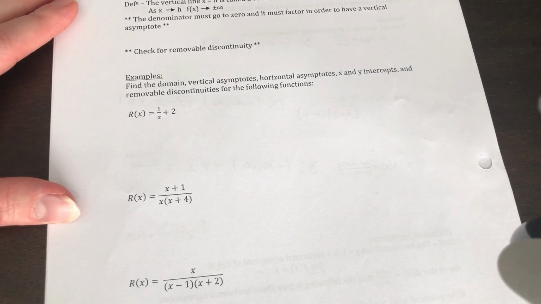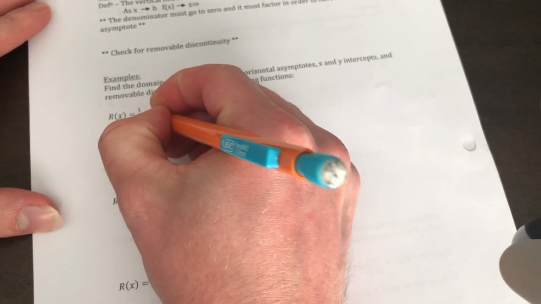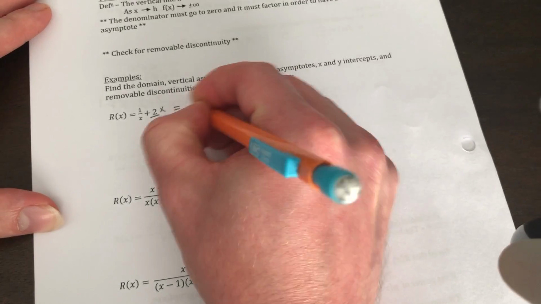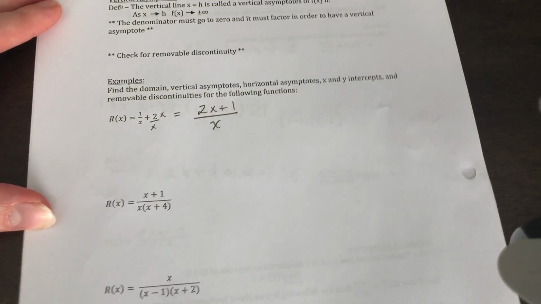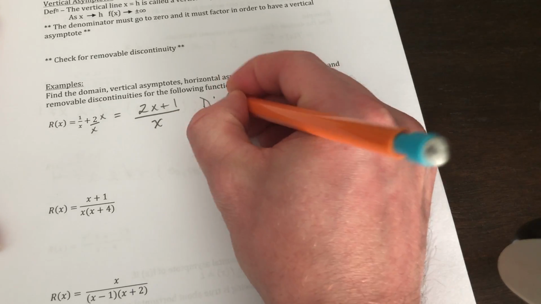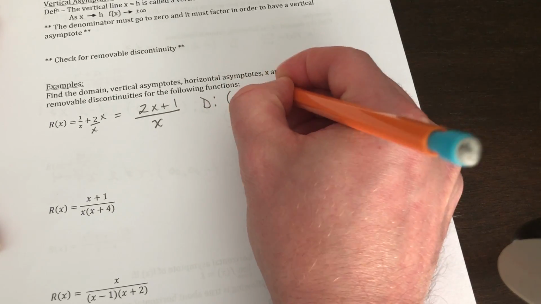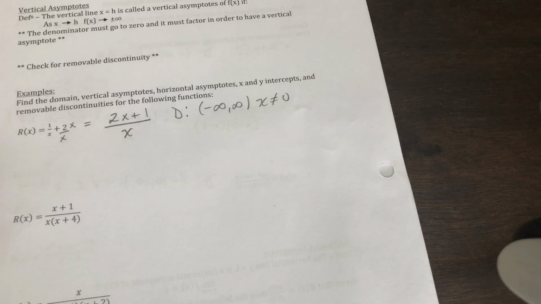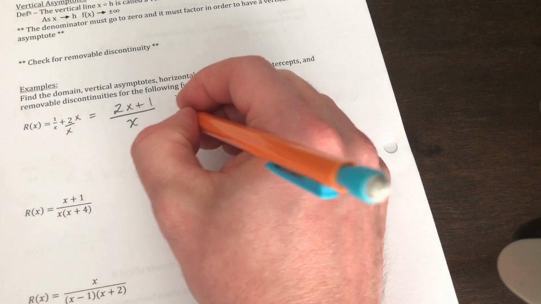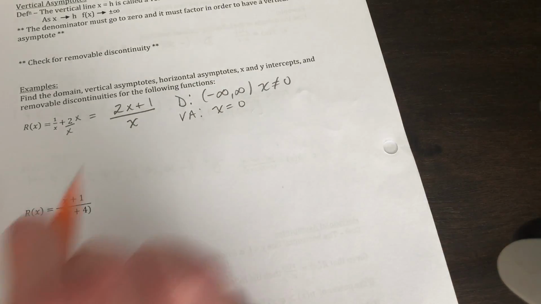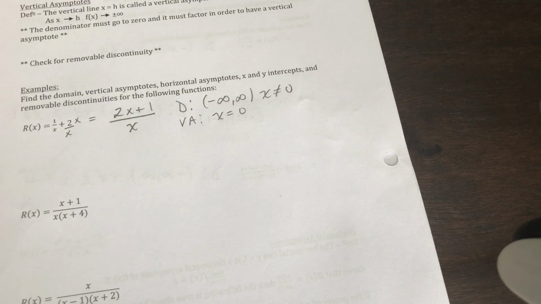When we add and subtract fractions, we're going to get a common denominator. So this one's missing an x. So we get 2x plus 1 over x. So we're going to find our domain. Our domain is going to be negative infinity to positive infinity. X cannot equal 0. Vertical asymptotes is where the bottom is equal to 0. So x is equal to 0. Just set that equal to 0.